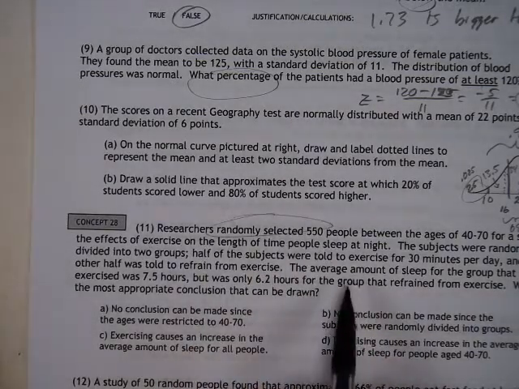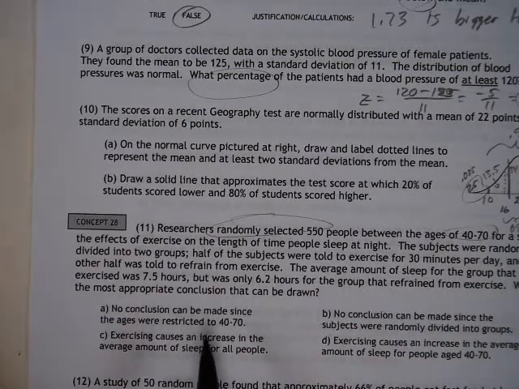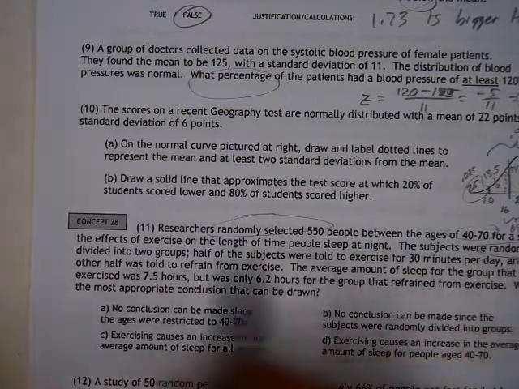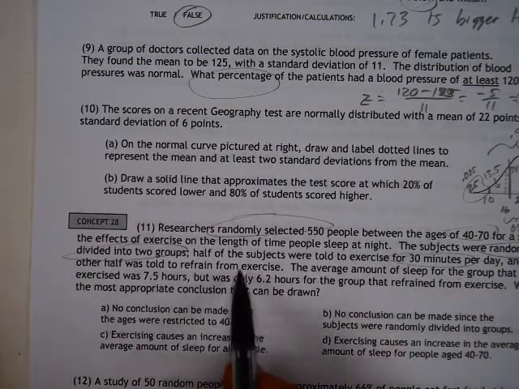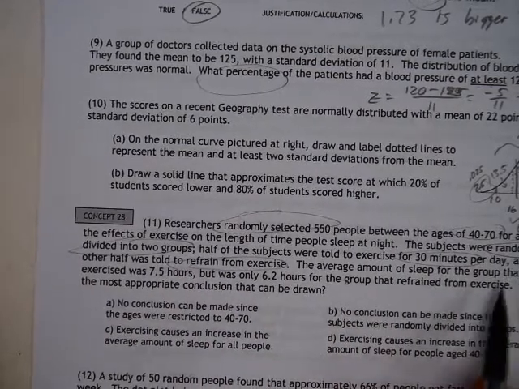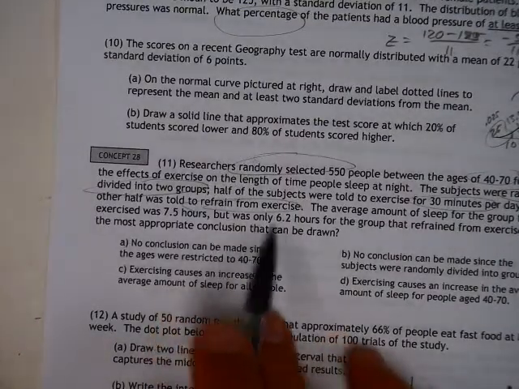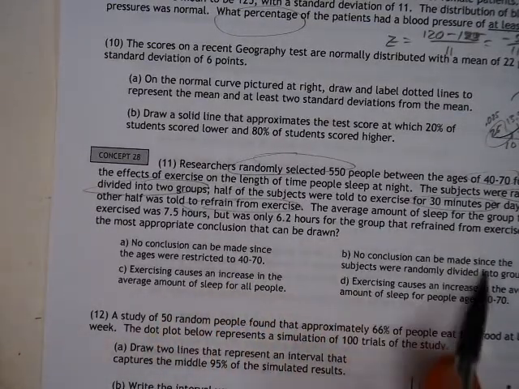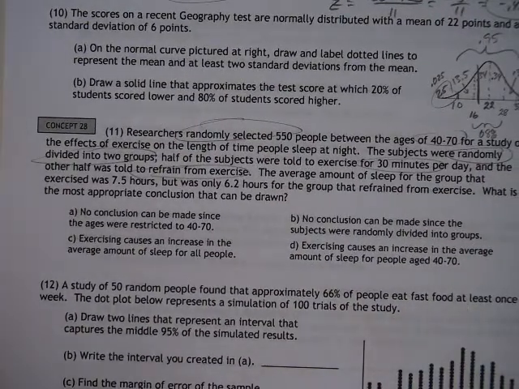Randomly selected from the population of people who were between 40 and 70 years old. Okay? Then they were randomly divided into 2 groups. Half of them told to exercise for 30 minutes. The others said refrain from exercise. Average amount of sleep of the group was 7.5 but was only 6.2 for the group that refrained from exercise. So what's the most appropriate conclusion that can be drawn?